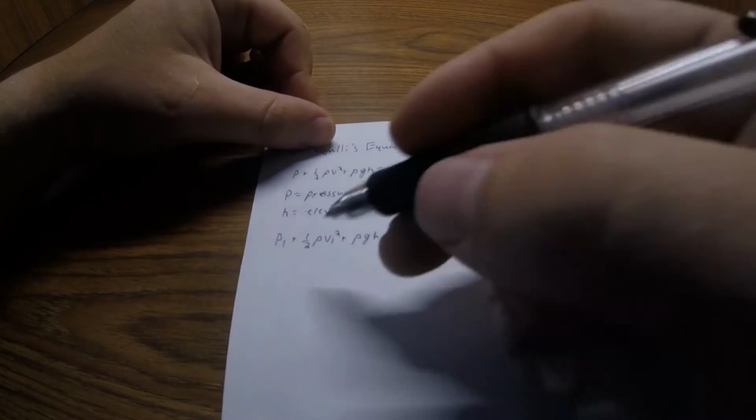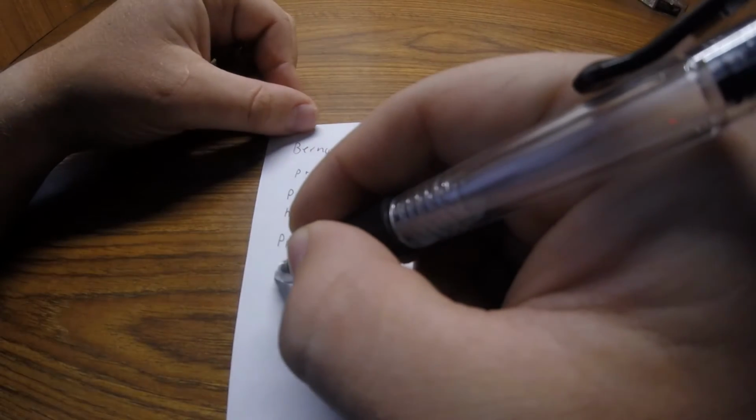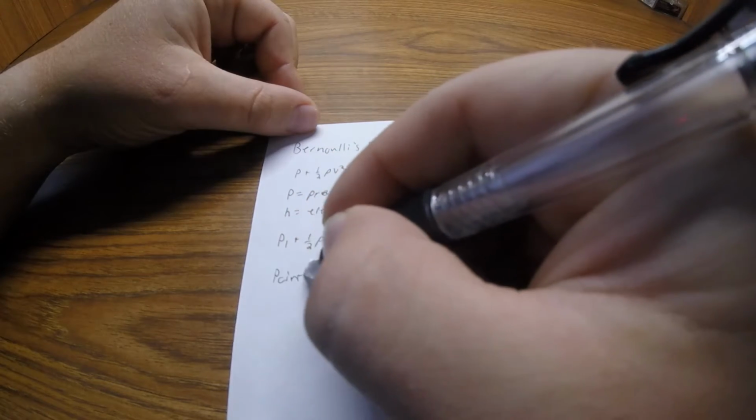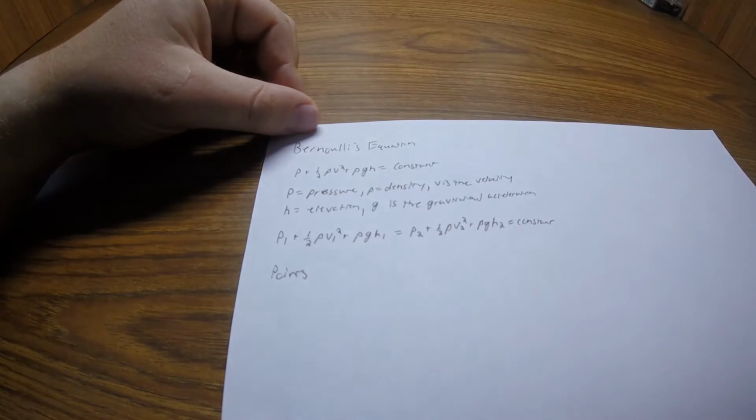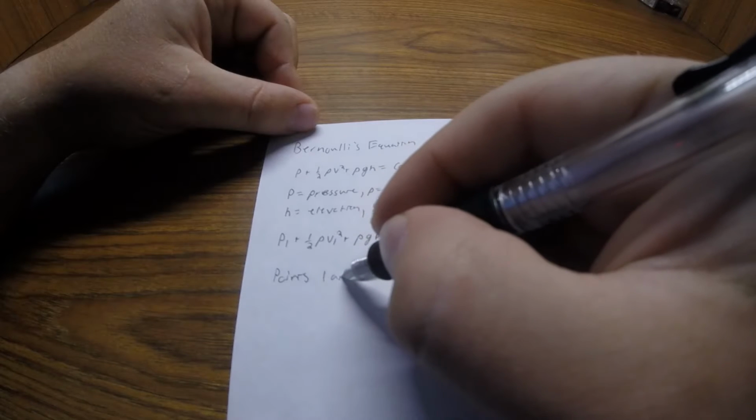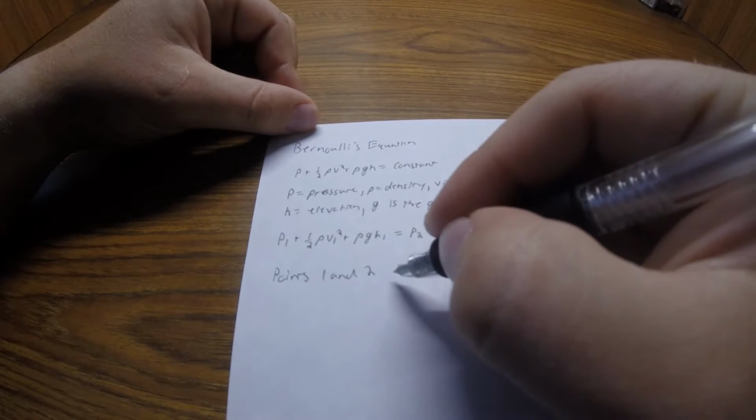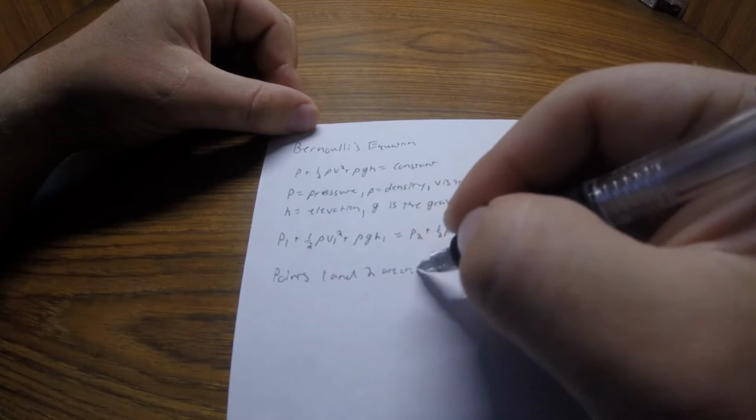So the limitations, or the assumptions, I guess you could say. Points 1 and 2 are on a streamline.